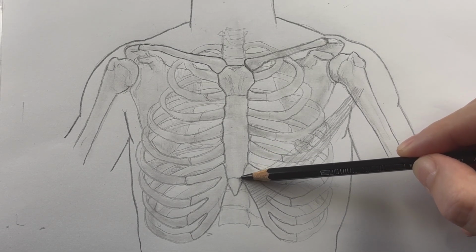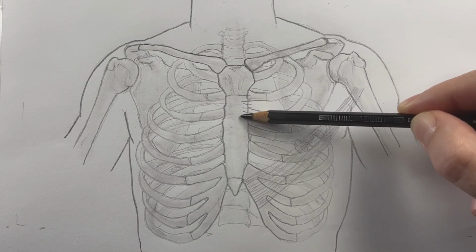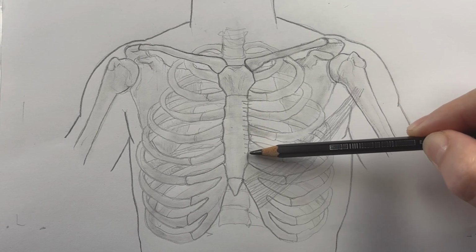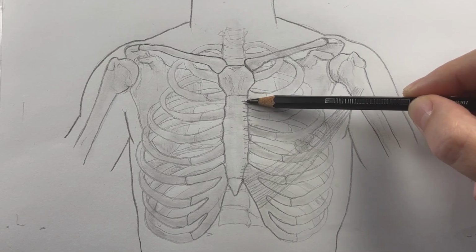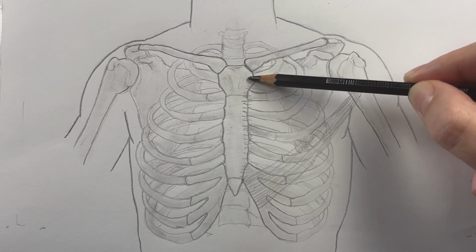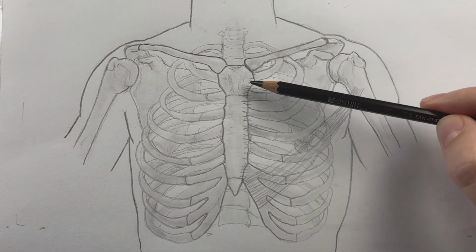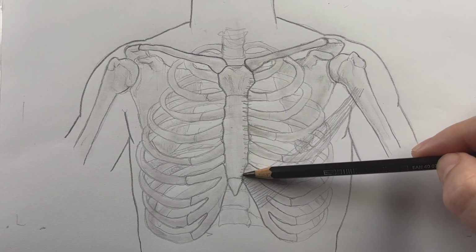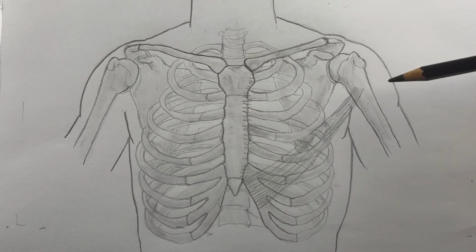Now, most of the pecs are attached to the sternum, all the way across and up to here. These attach pretty much in a straight line all the way down your sternum and go to about this point.